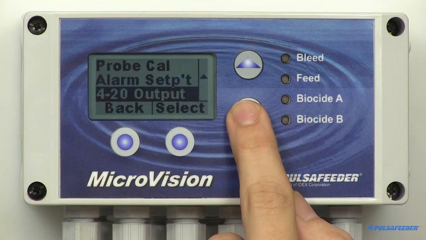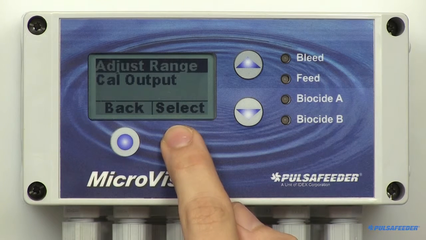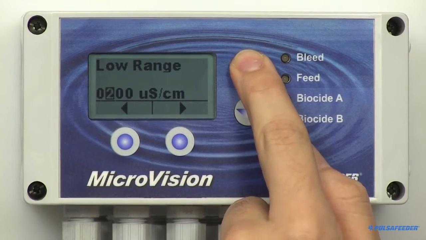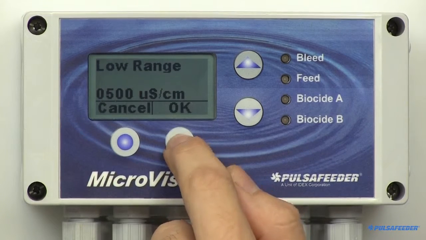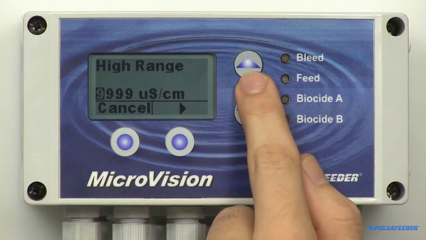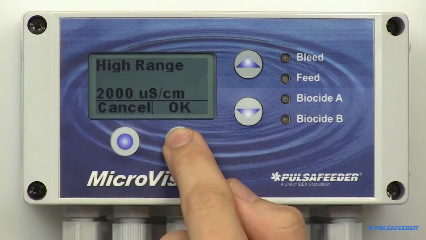To enter these parameters, from the conductivity menu, arrow down to 420 milliamp and press Select. The Adjust range is highlighted. Simply enter the 500 here using the arrow buttons. Then hit Enter and OK. Then the high range will appear. Enter 2000 here using the arrow buttons. Then hit Enter and OK.